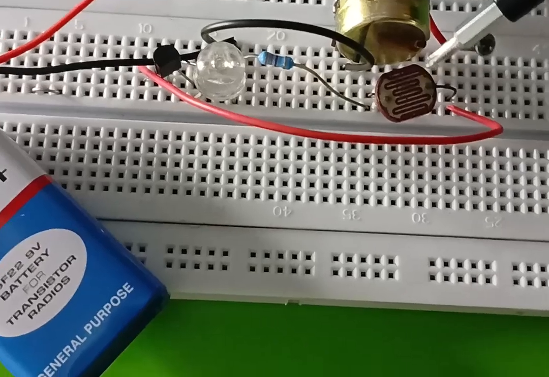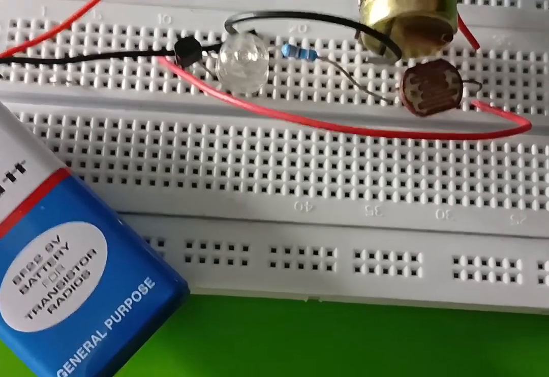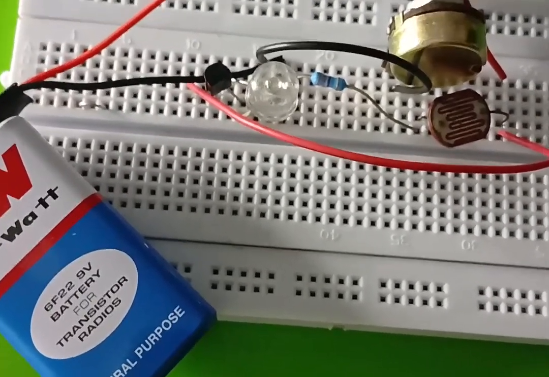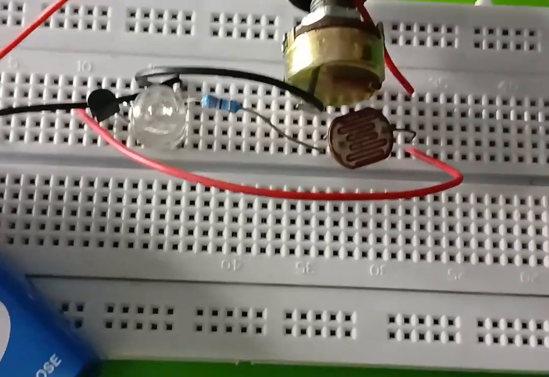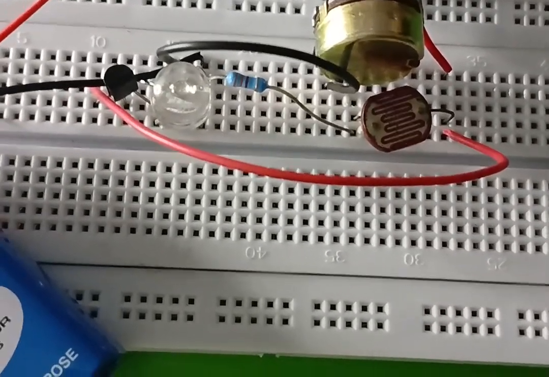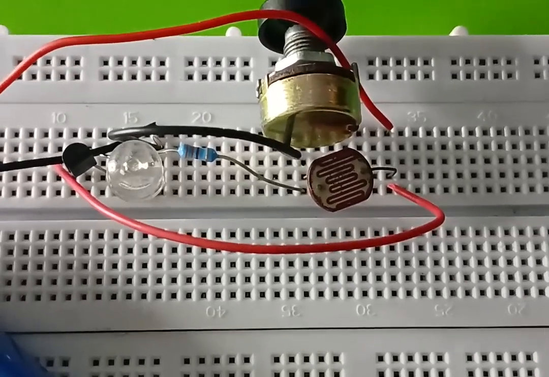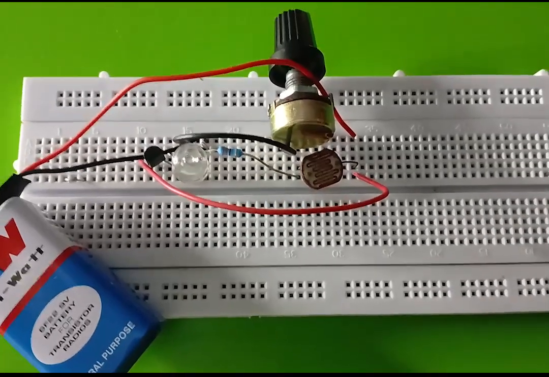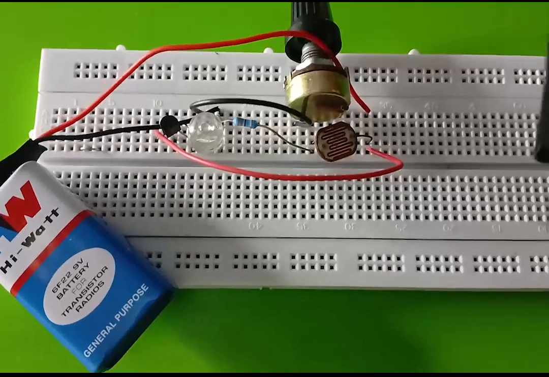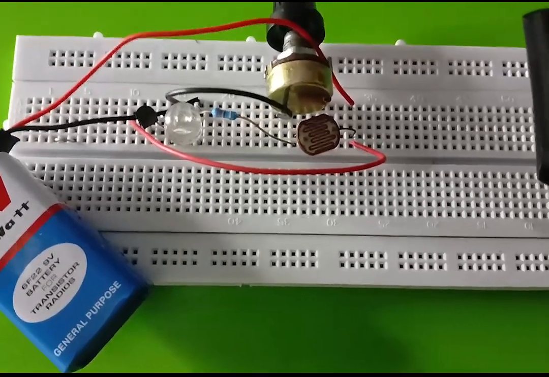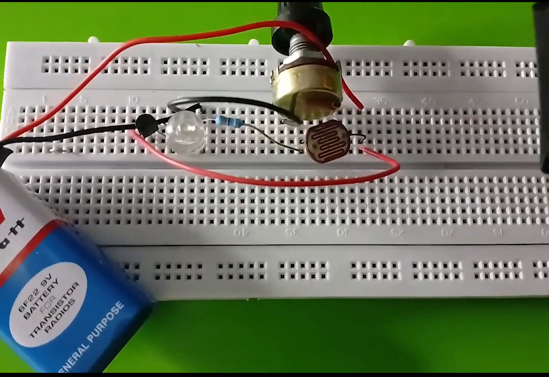This is the light dependent resistor. This is the variable resistor. What this variable resistor is doing here is we can actually use it to set the sensitivity of this, that is, to control when it comes on. But we are going to use this nylon now to simulate darkness. So the moment we cover that light dependent resistor, that LED will come on automatically.